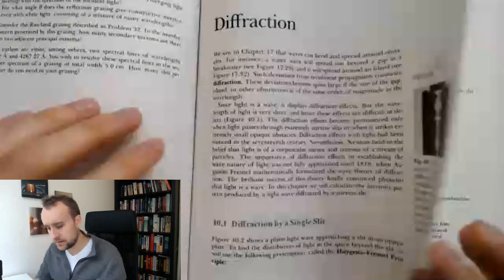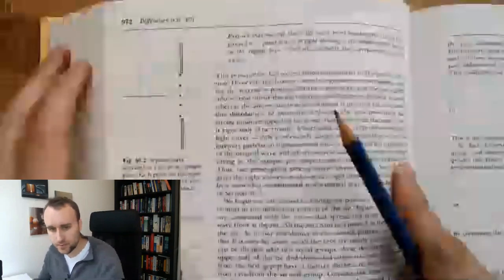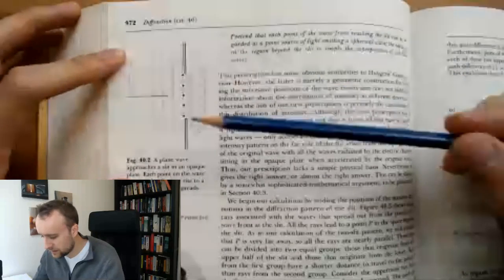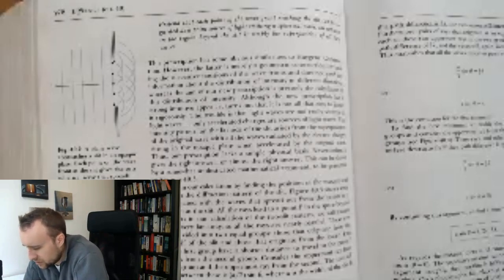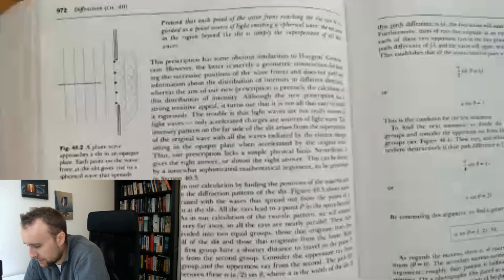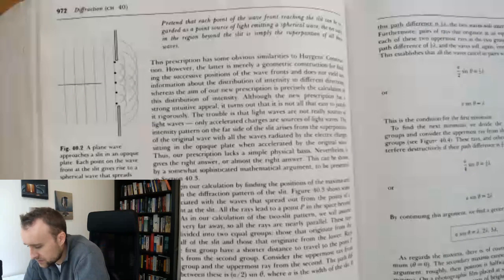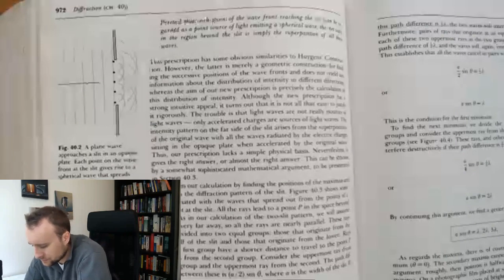Diffraction by a single slit. Okay, this is exactly what we've got in our example here, this diagram where we have all these points. So let's just start reading. Pretend that each point in the wave front reaching the slit can be regarded as a point source of light emanating a spherical wave. The net wave in the region beyond the slit is simply a superposition of all these waves.